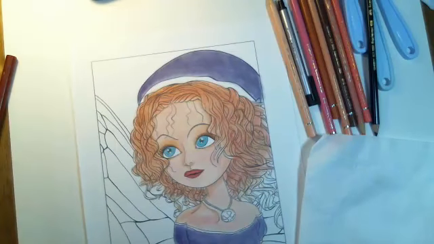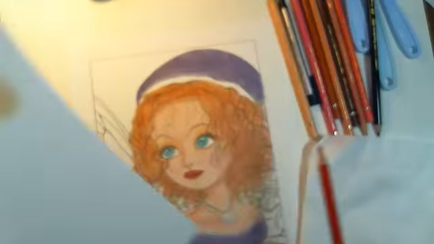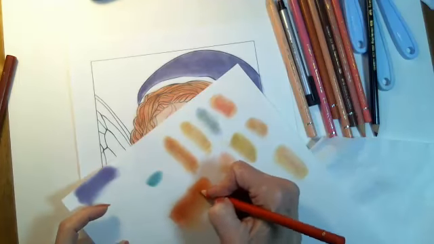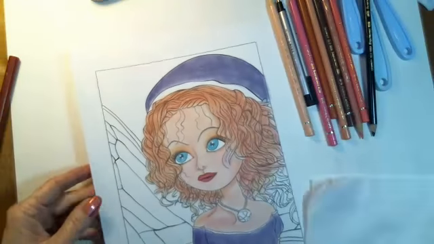Okay, I think I'm going to work on her ginger hair now. Let's see what color. This is the color I was kind of trying to get. This is the Pan Pastels there. So now I'm going to, I think that on top of it is going to be good.